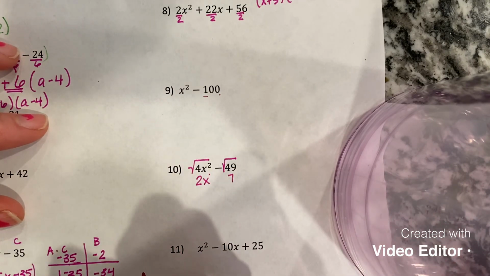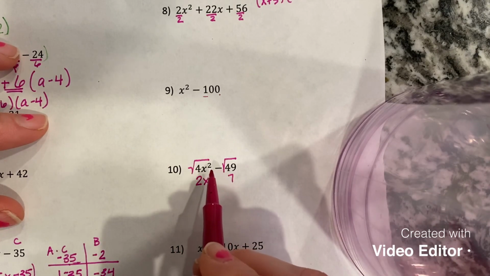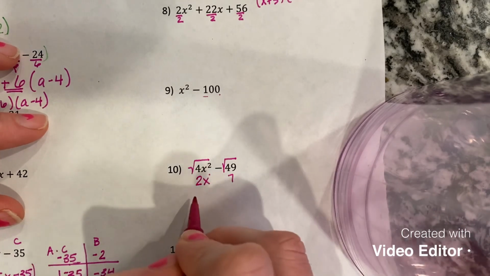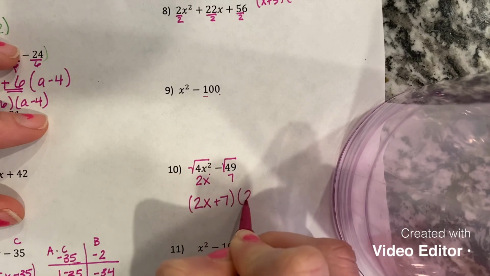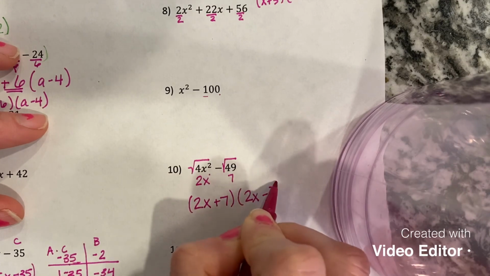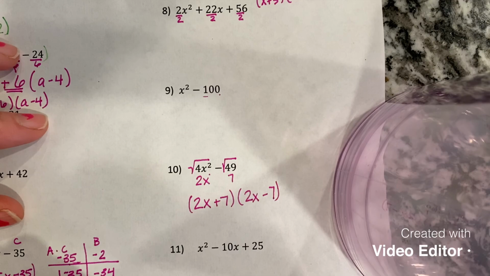The difference of squares, notice that there is no third term, so you have to have a positive and a negative for them to cancel each other out. So this guy is 2x plus 7 times 2x minus 7. And that is it. Good luck.